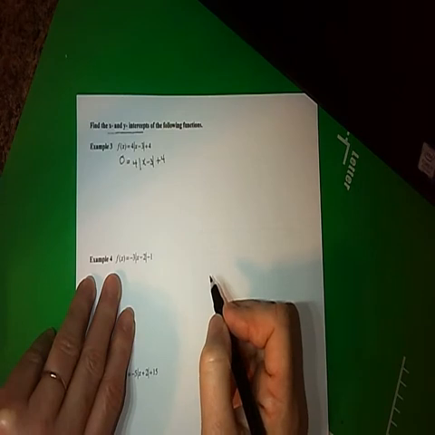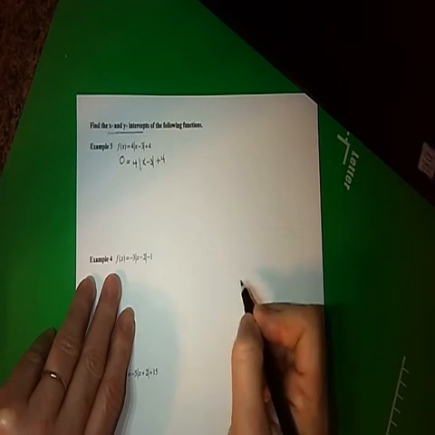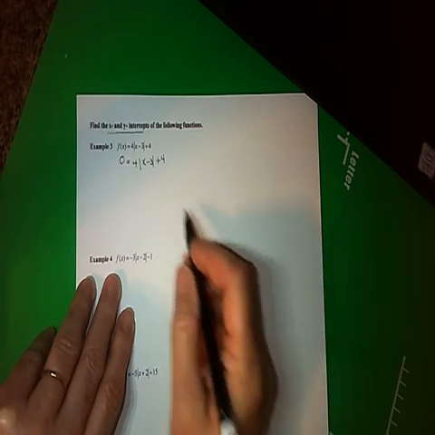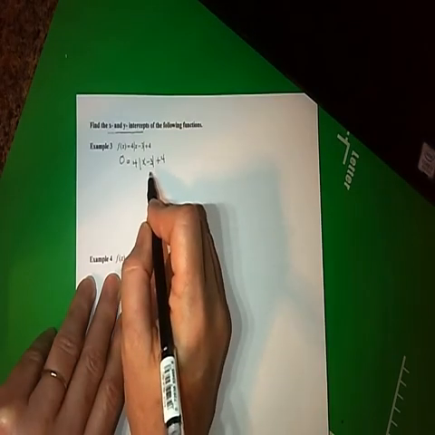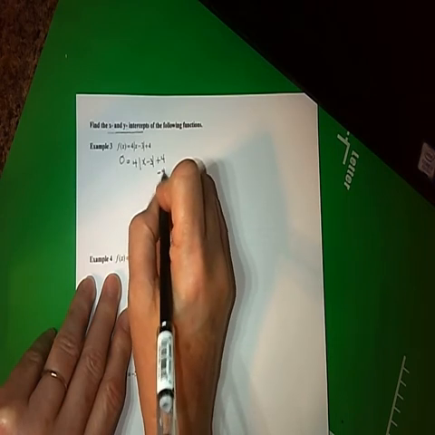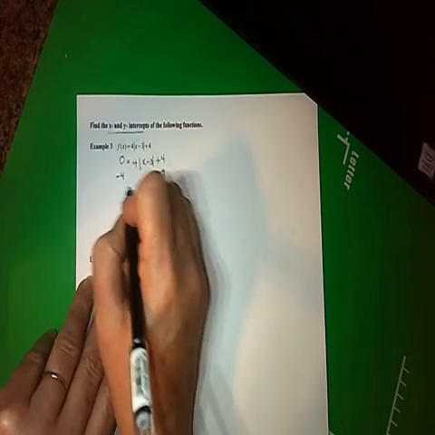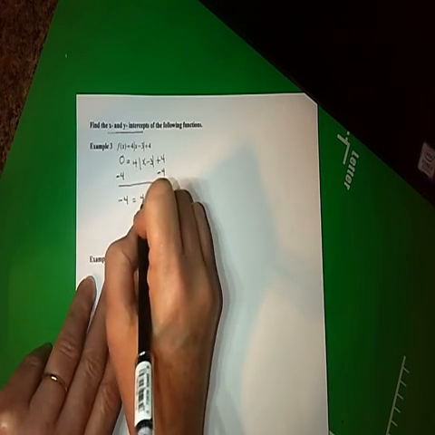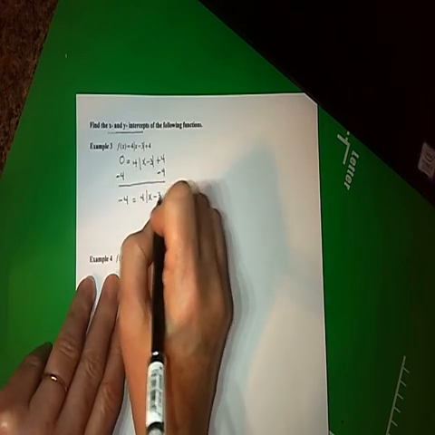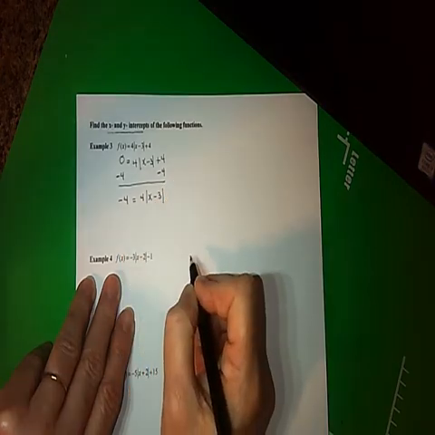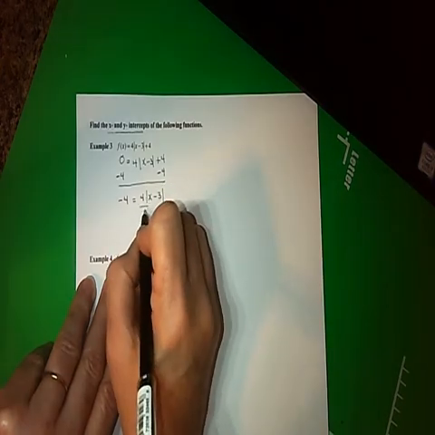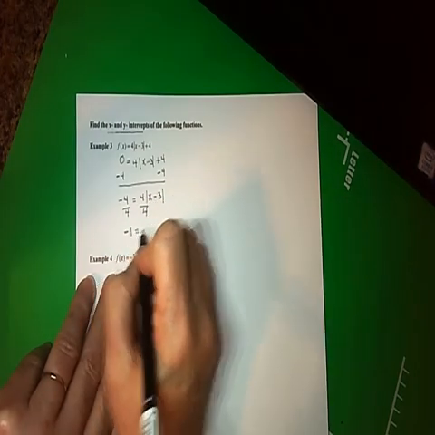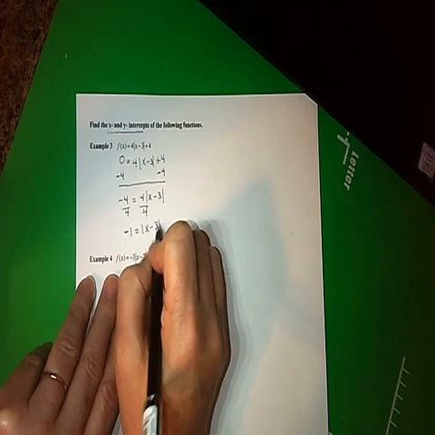Since it has something with it, and I want to solve for the absolute value, the first thing I've got to do is get that absolute value by itself. So I'm going to subtract 4 from both sides, which gives me negative 4 equals 4 times the absolute value of x minus 3. This is 4 times the absolute value, so I can divide both sides by 4. So negative 1 equals the absolute value of x minus 3.